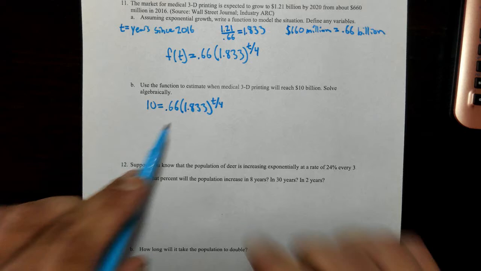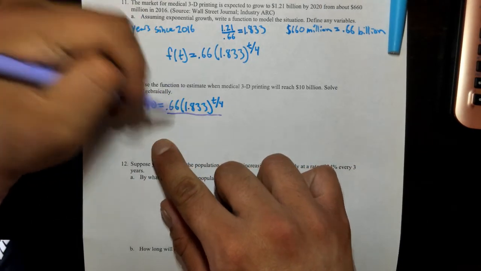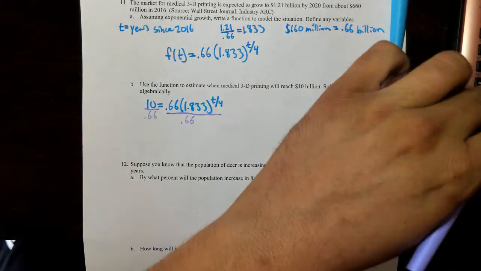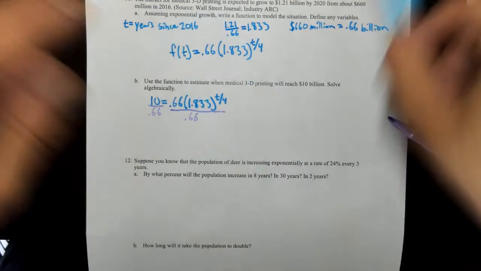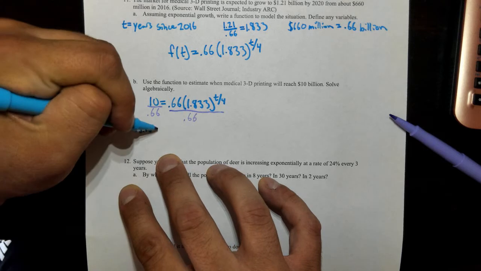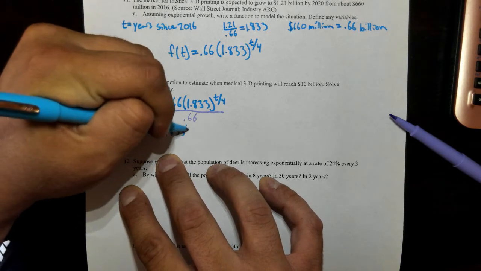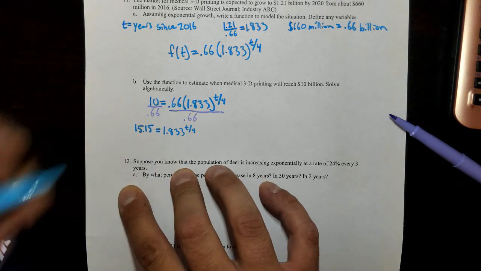So to solve for this, we need to get rid of that 0.66. We want to get the base by itself, so we can then put it into log form. This will give us roughly 15.15 is equal to 1.833 to the t over 4. We can convert this to log form now.